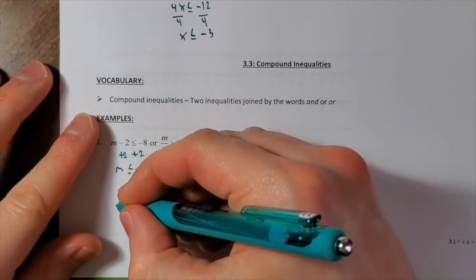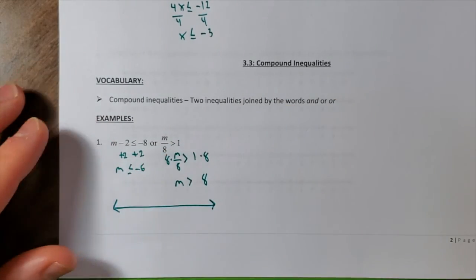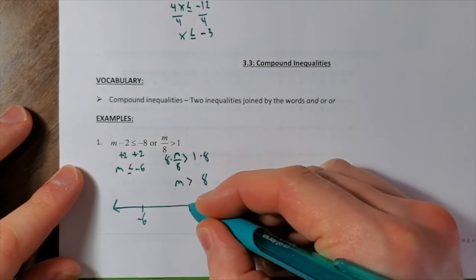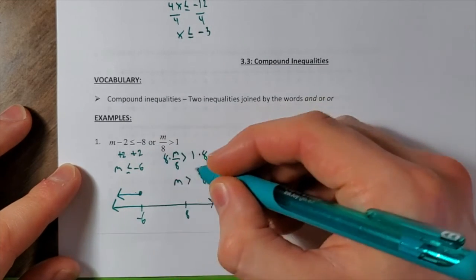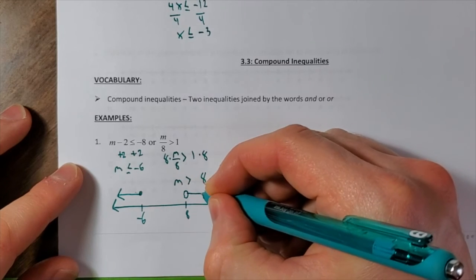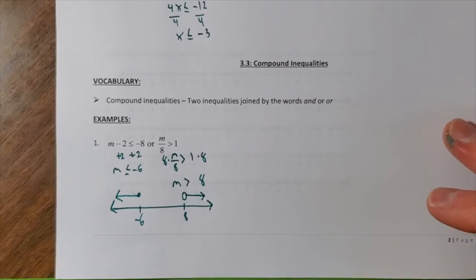So now if we want to see what values fit in for our compound inequality here, let's plot negative 6 and 8. We could have m is less than or equal to negative 6, or we could have m is greater than 8, which should look like this for our number line graph here.